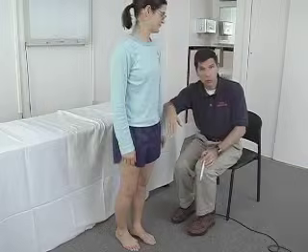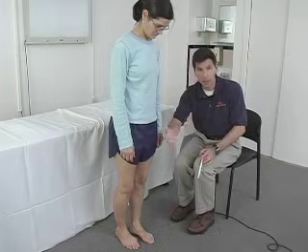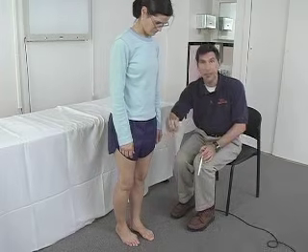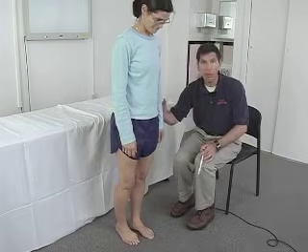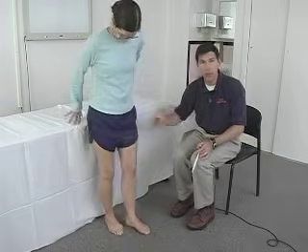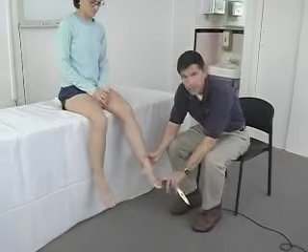So you can have a person walk on their toes, walk on their heels in front of you, and if they can do that appropriately, then we know that L4 and S1 is okay, and then get them back on the table and check for L5 with just the great toes this way. And that completes our neuromuscular exam for the lower lumbar spine.